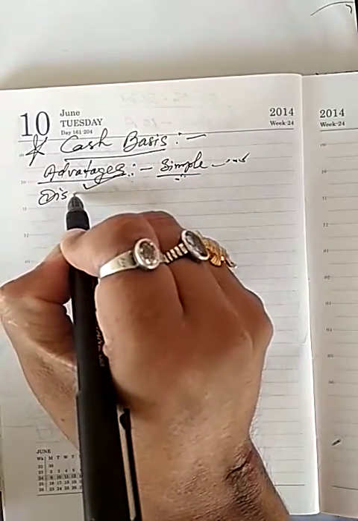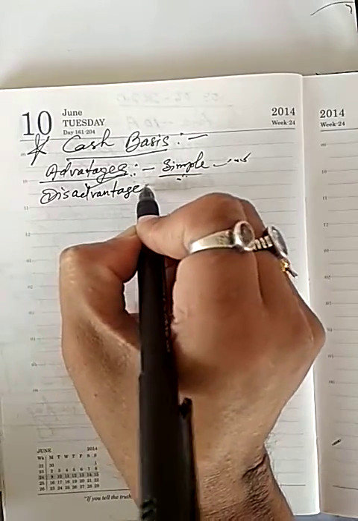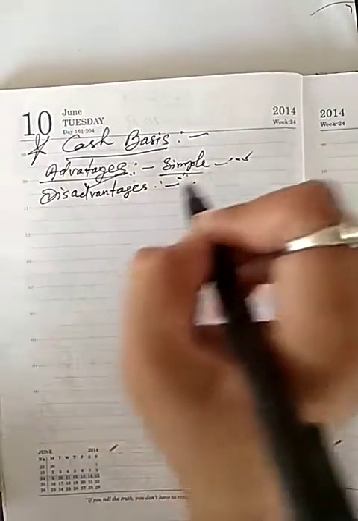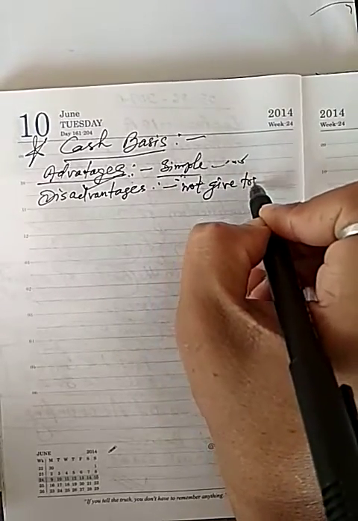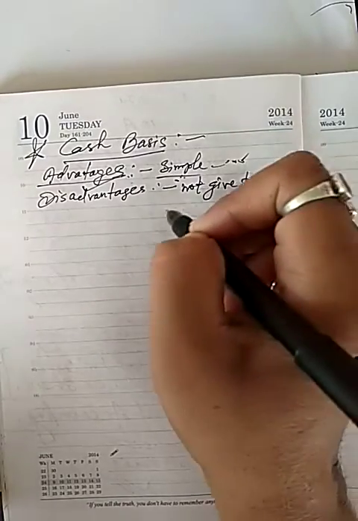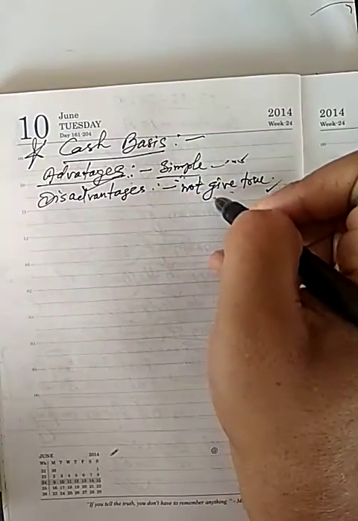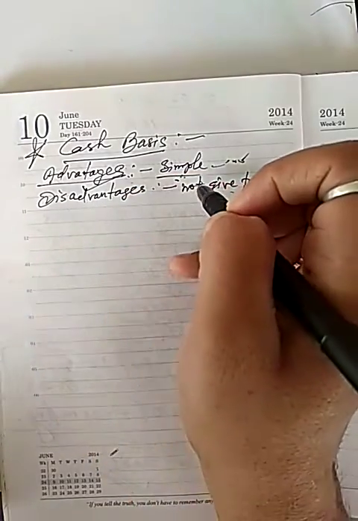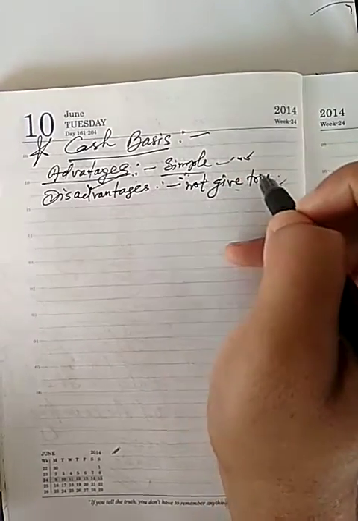Disadvantages. It does not give a true picture of profit and loss and financial position of enterprises because it ignores outstanding expenses, prepaid expenses, accrued income, and income received in advance.